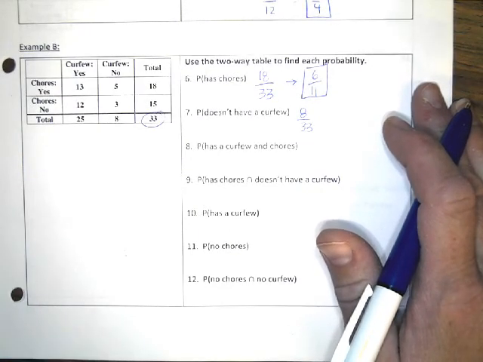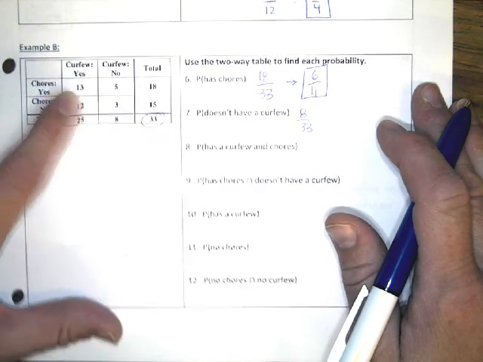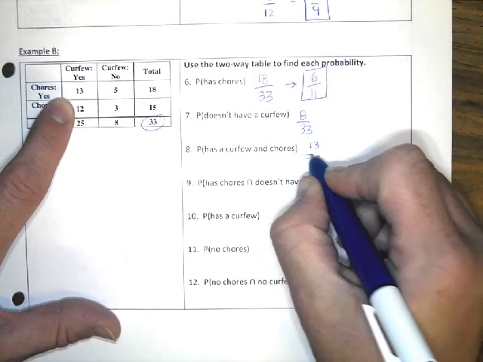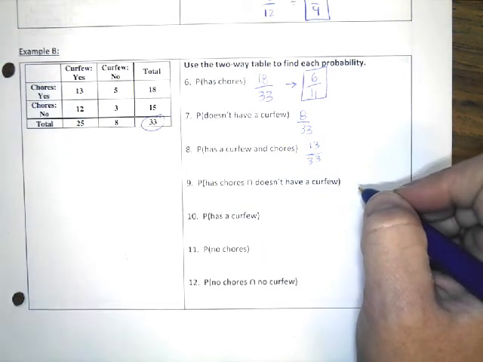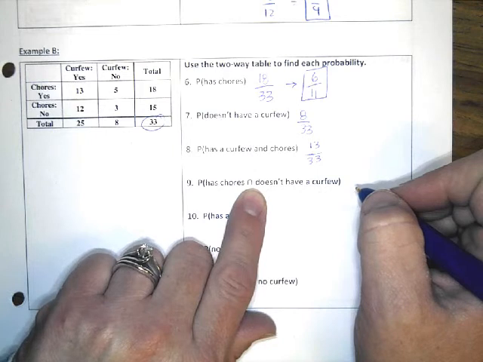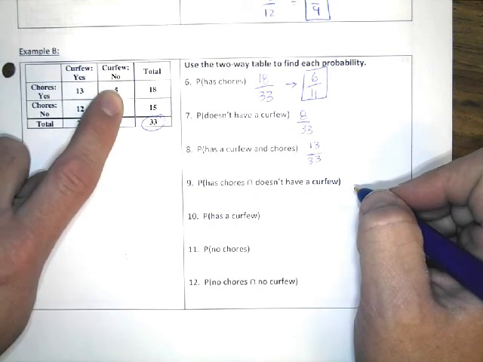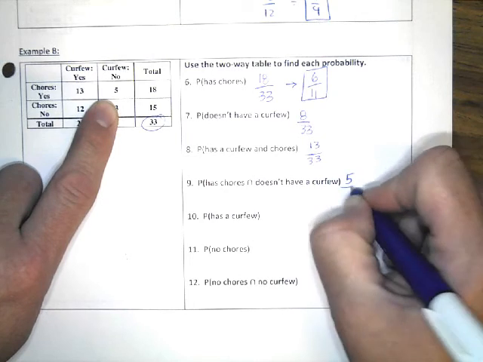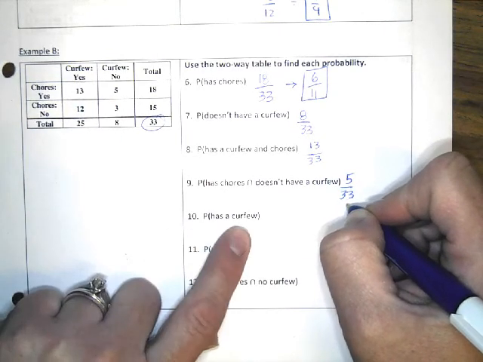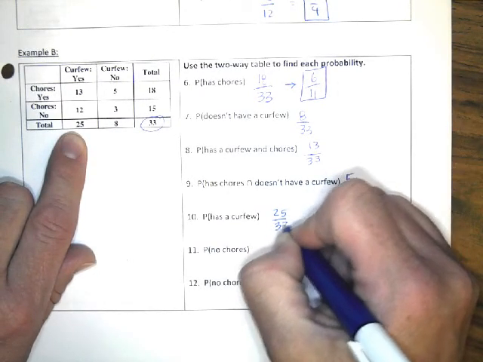Probability that you have a curfew and chores, so we're looking for that intersection point. So yes, curfew, yes, chores. So 13 out of the 33. Okay, has chores intersected with doesn't have a curfew. So has chores, doesn't have a curfew, would be 5 out of the 33. Probability that we have a curfew, so yes, curfew, would be 25 out of 33.